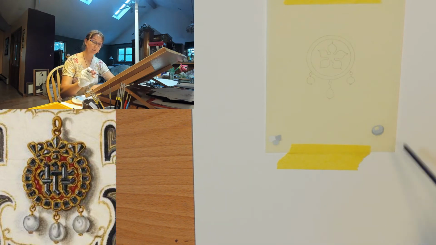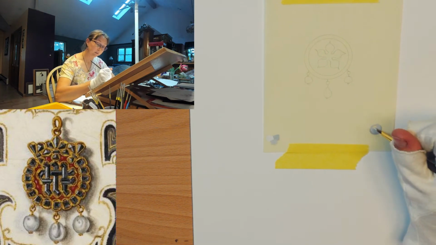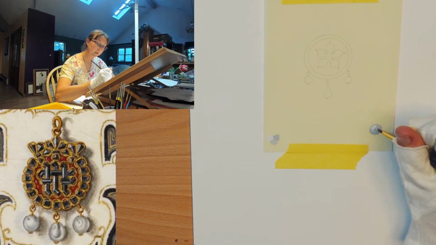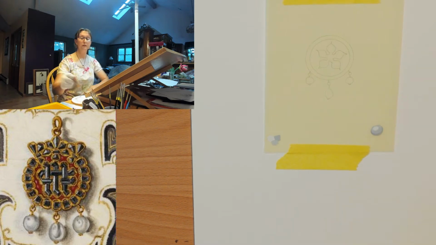So there's medium and dark on the bottom, and then your lightest on the top. Get the little circle in here, and it looks really funny right now because it looks like a gobstopper, but we'll smooth that out.